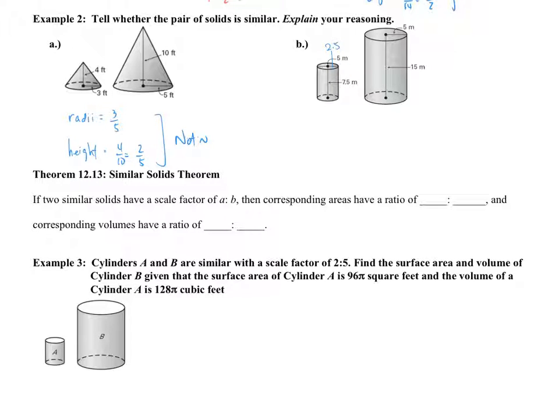For part B, for the little cylinder here, the diameter is given, so the radius is 2.5. And here I can compare the radii, which is 2.5 to 5, which is just half. And the height ratio is 7.5 to 15. So we have 75 over 150. It's also half. So yes, they're similar.